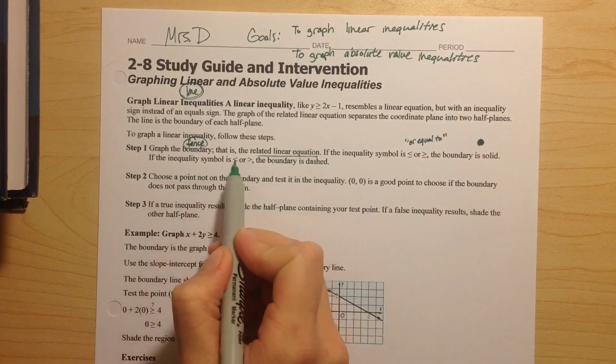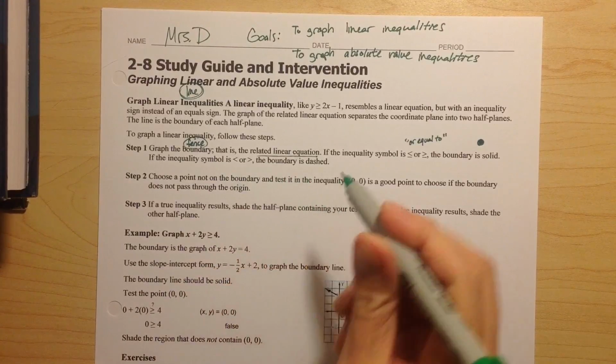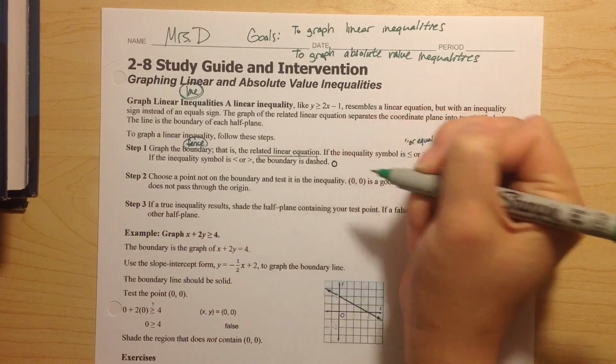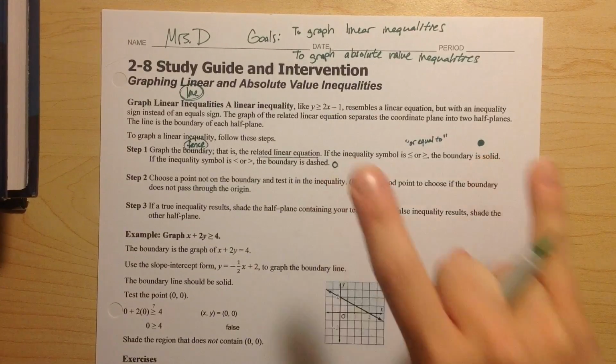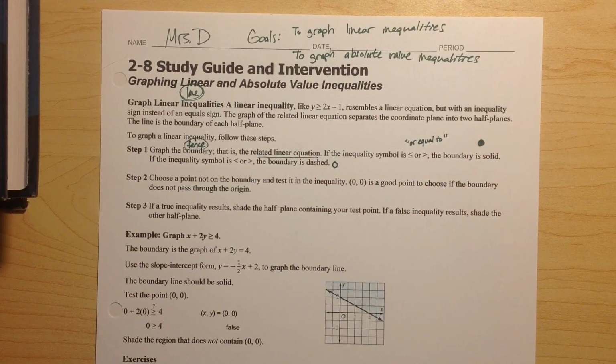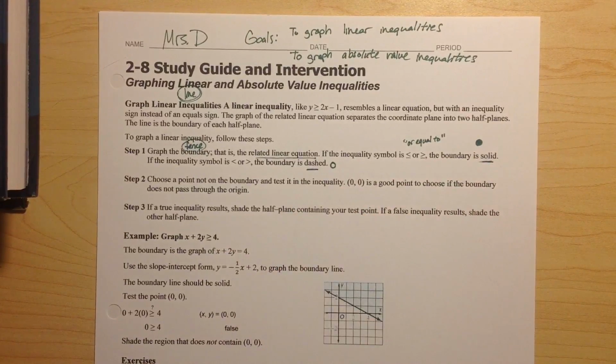If the inequality symbol is just less than or just greater than, the boundary is dashed. That's the equivalent of our open circles that we would use when we did inequalities on a number line, or we've also used this notation when we did piecewise functions a couple sections back, so keep those in mind. But since it's a line now, it's either going to be a solid line or a dashed line.